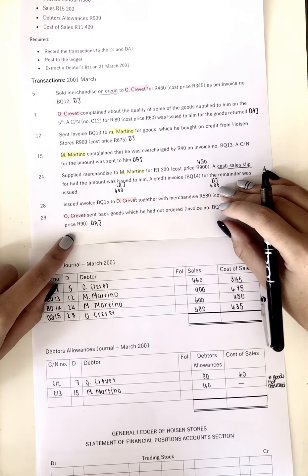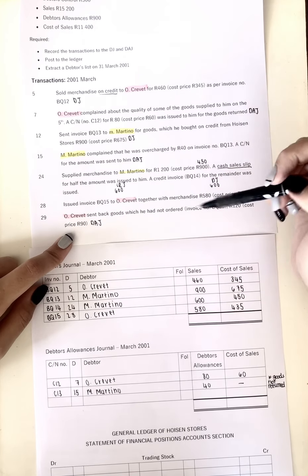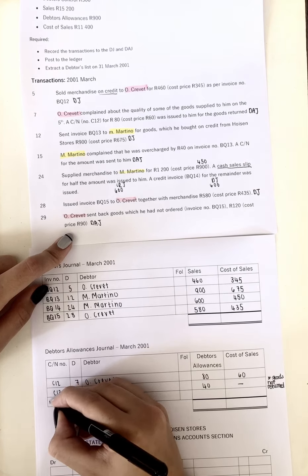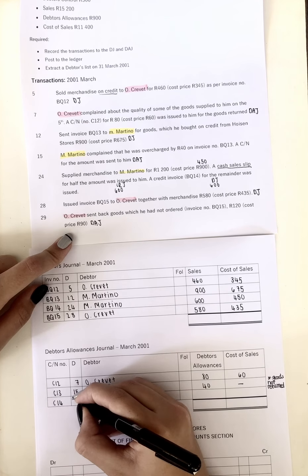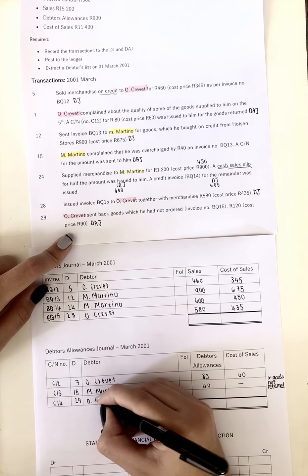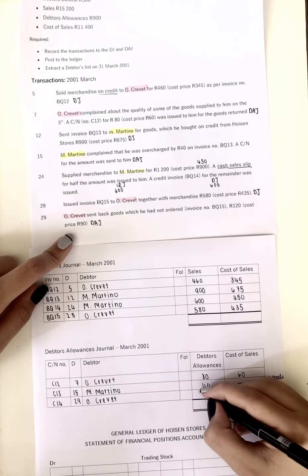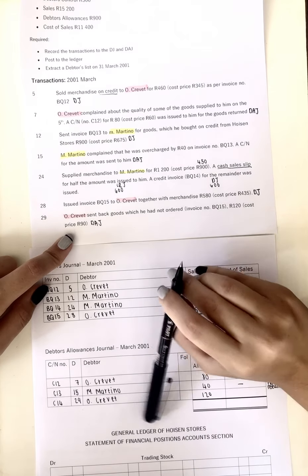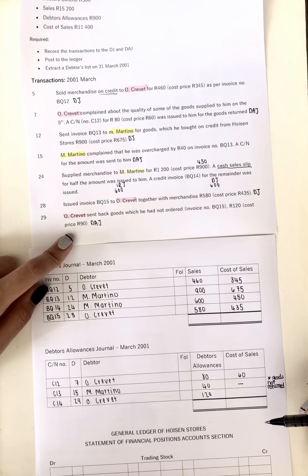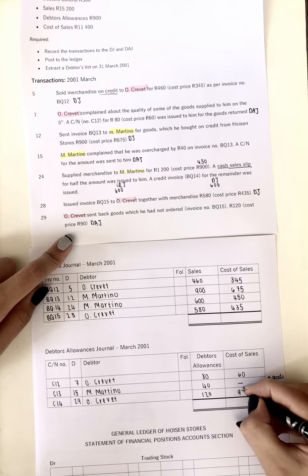And the last one, so O. Crevet sent back goods and we said it's going to go in the DAJ. Okay, it doesn't give us my credit note, but I know it's going to go in order. So my day is the 29th. O. Crevet, I'm allowing him 120. And all goods returned, so it says send back goods. So I do need to post into the cost of sales. So that they said was 90 Rand.